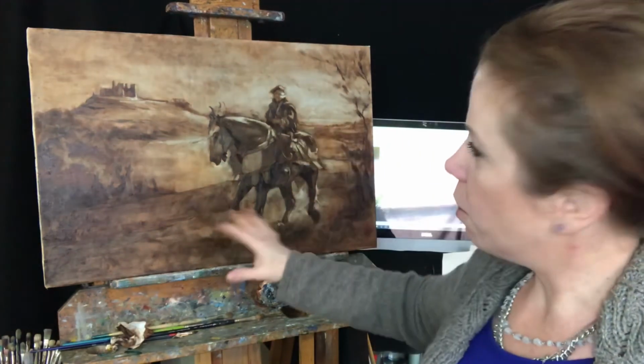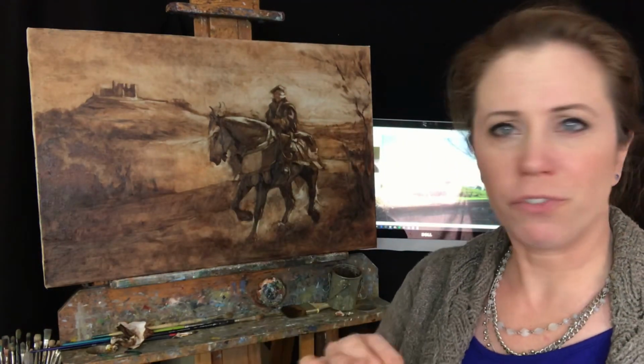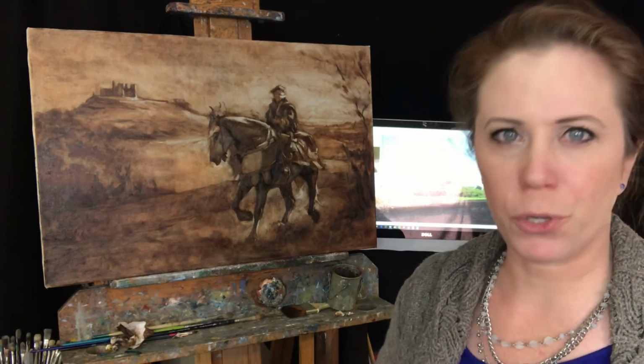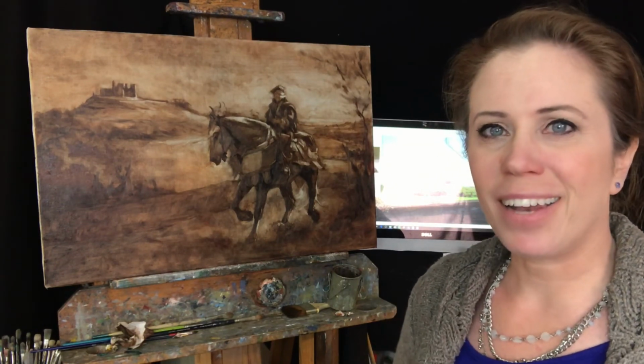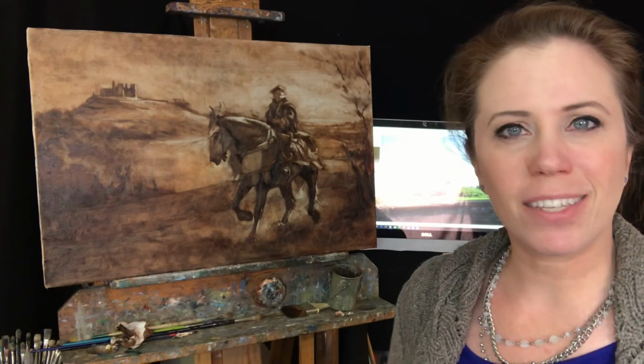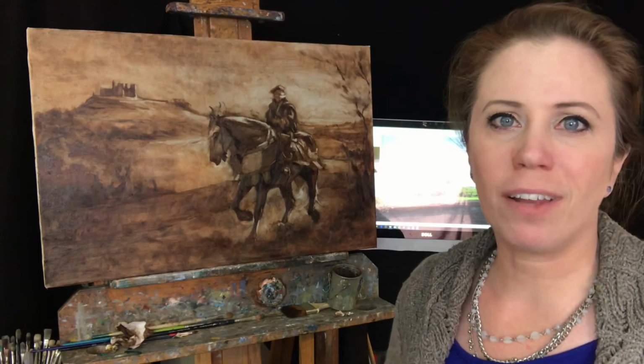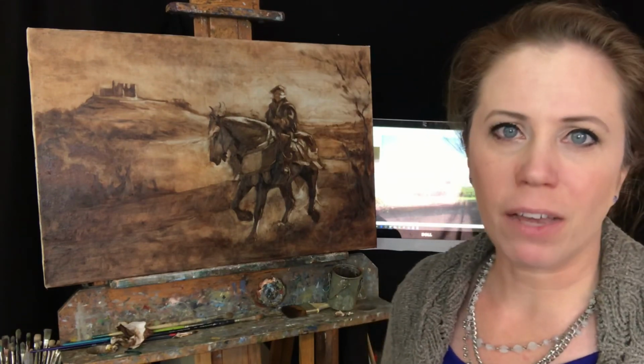So I have it in a lower key. I have the whites, just very sparse. It's going to be very much more like a Rembrandt chiaroscuro type painting. So that is where I'm at right now, and I think it's a good place to stop. Next time, on the next video, I'm going to be adding color and getting a lot more of the body of the painting done.